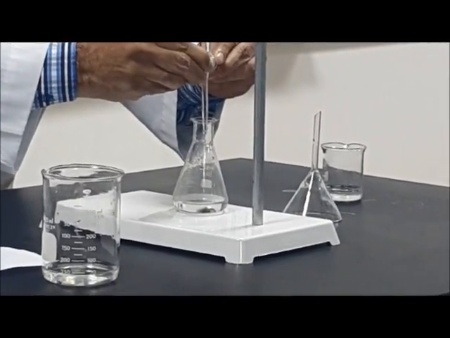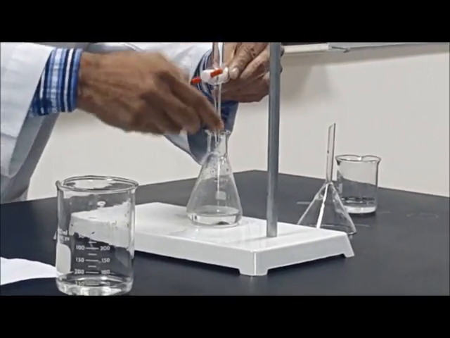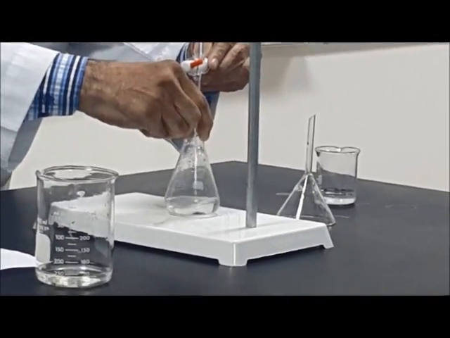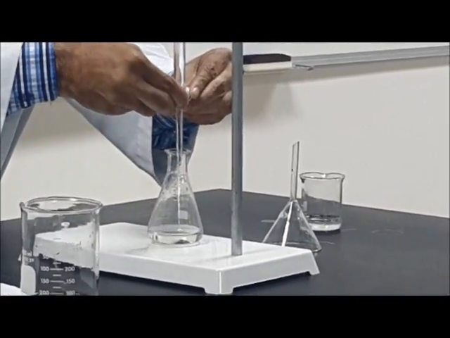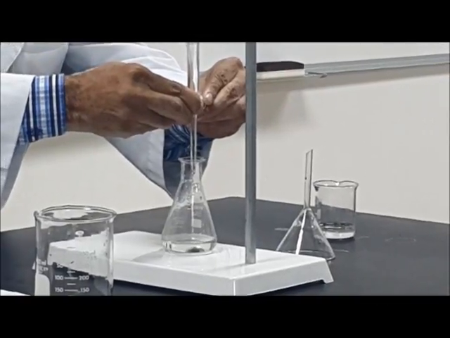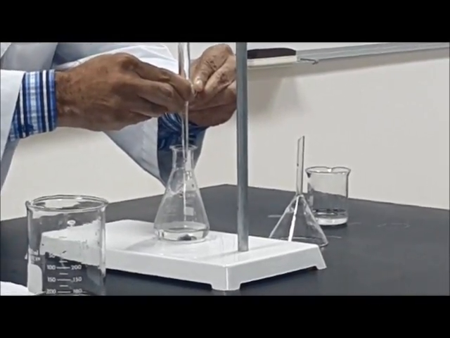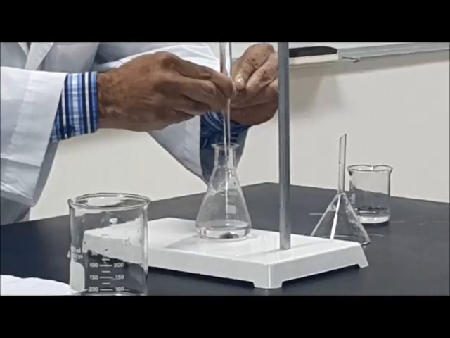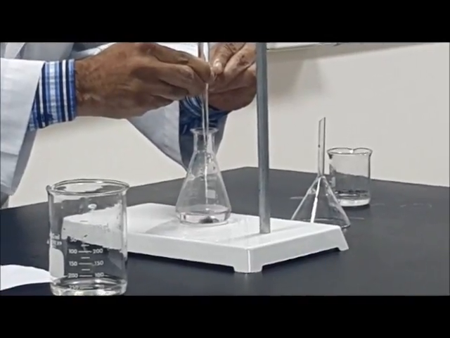What happens if we drop it one time? Then the answer will be wrong. No use to do the experiment. We want to know the standardization. Standard means mayar. So we want to make something mayar, standard.